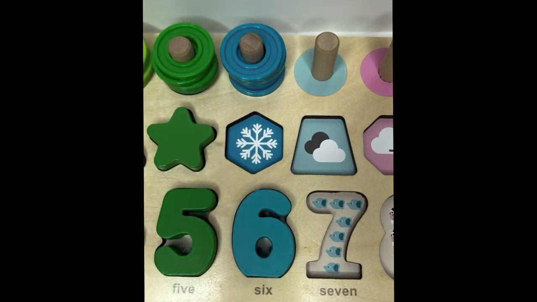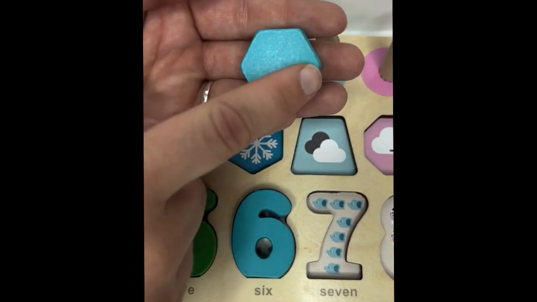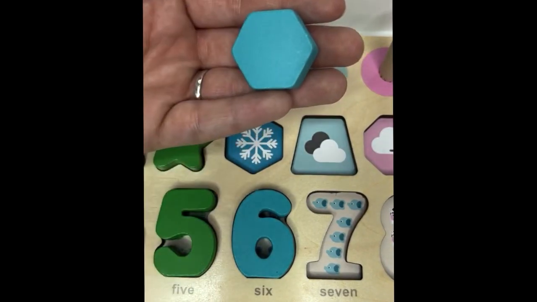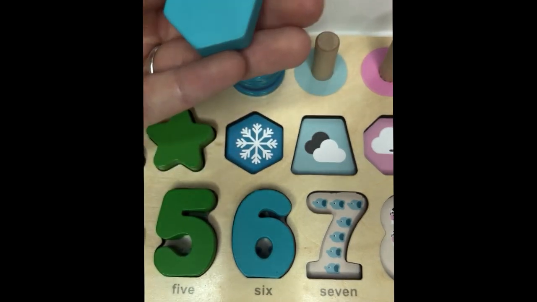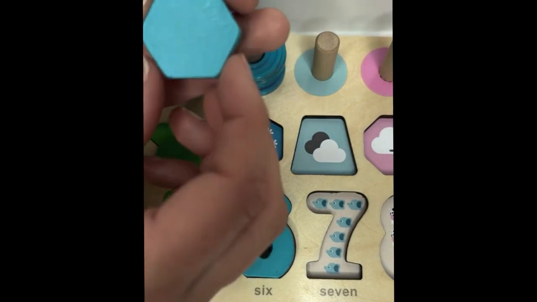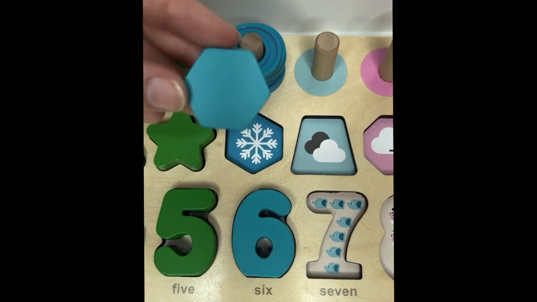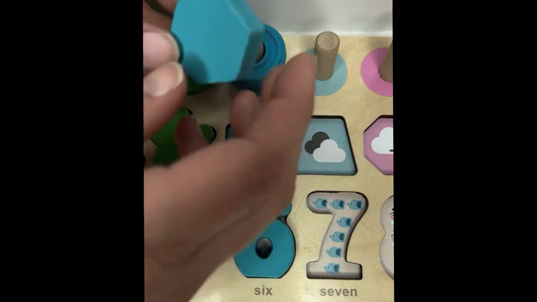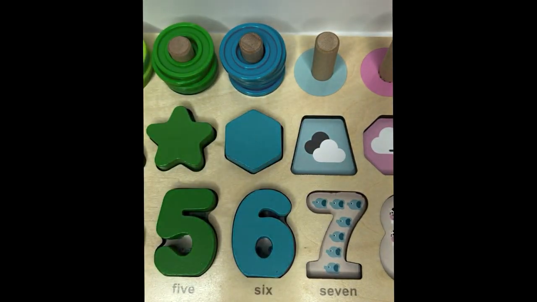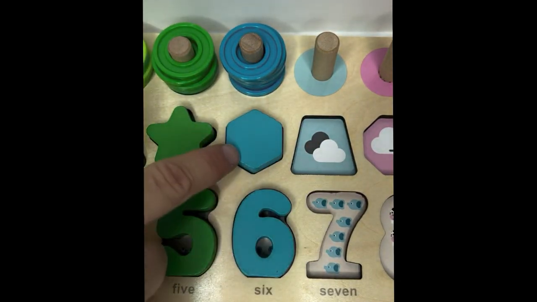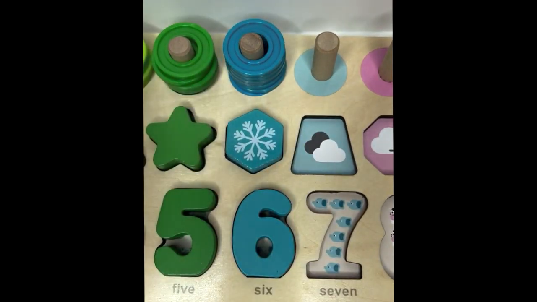Now we have a snowflake. Our snowflake is on this shape. And look how many sides it has. 1, 2, 3, 4, 5, and 6. It has 6 sides. Does anyone know what shape that is? With 1, 2, 3, 4, 5, 6 sides? A hexagon. Our snowflake is on a hexagon. So we have the number 6, a hexagon with a snowflake on it, and 6 blue rings.